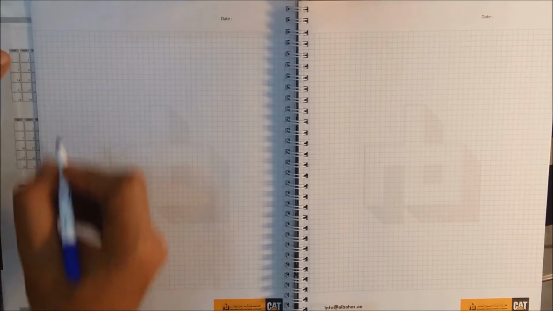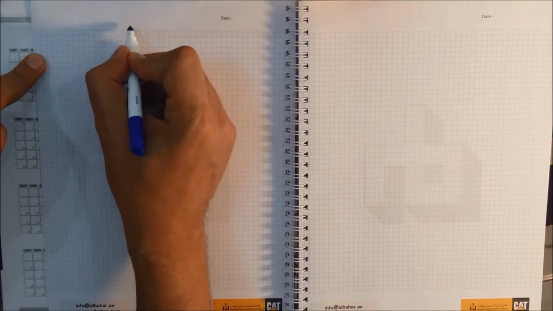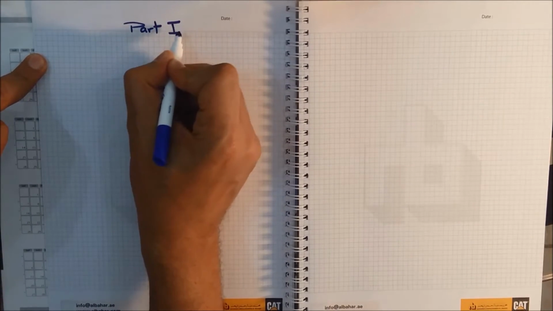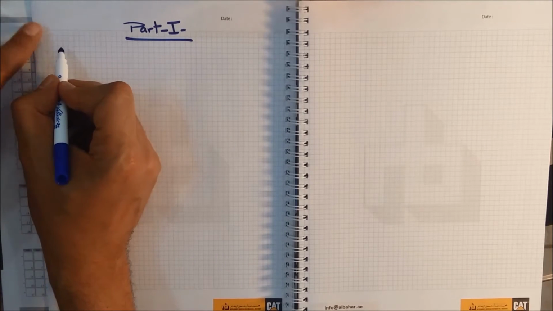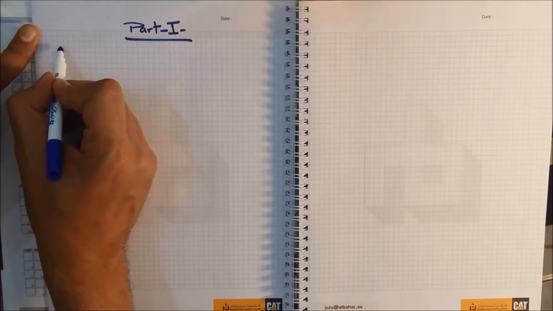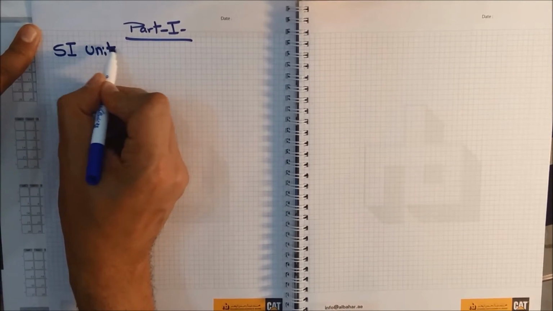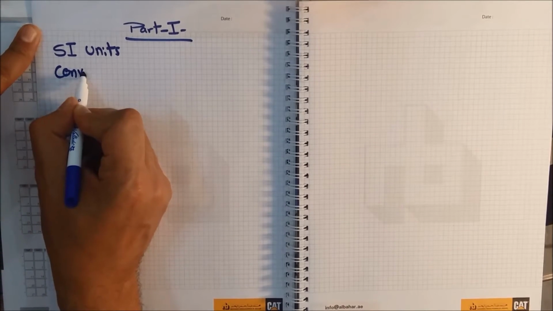The points that we're going to cover today are 4 basic points. This is part 1 of our revision, and we are going to cover the following points. First of all, we are going to cover the SI units. Then some ideas related to conversion.